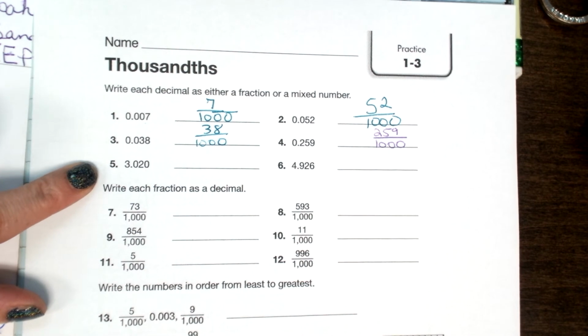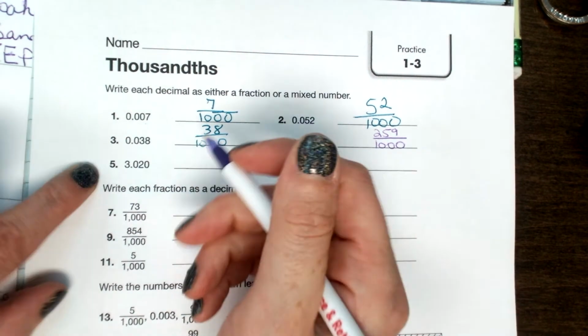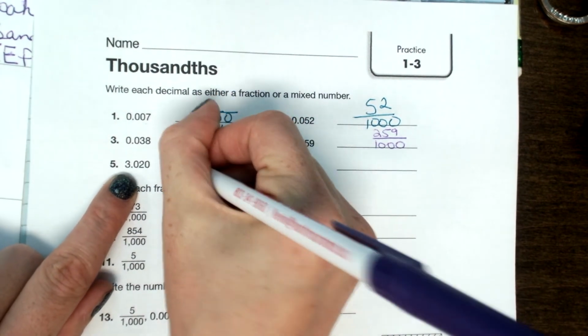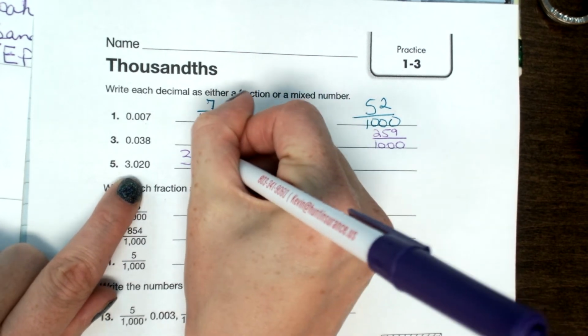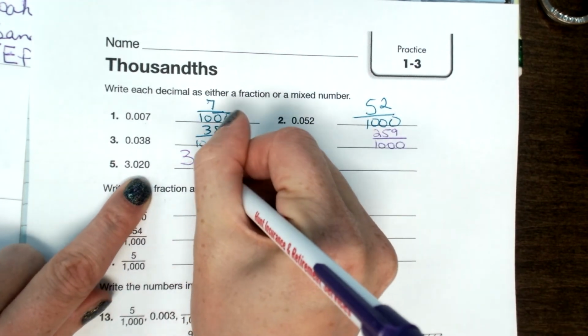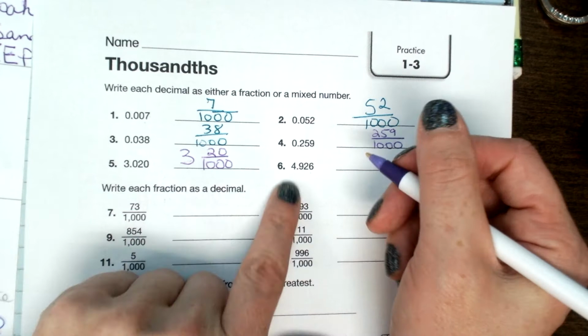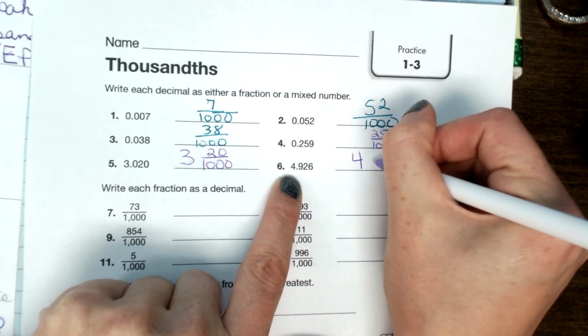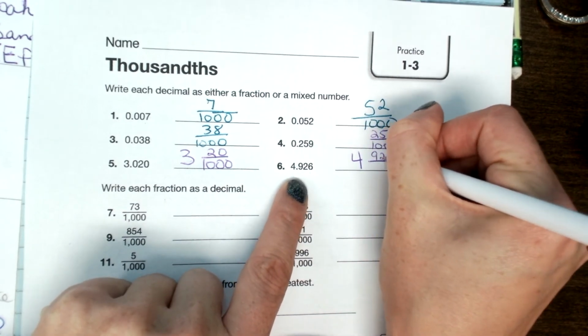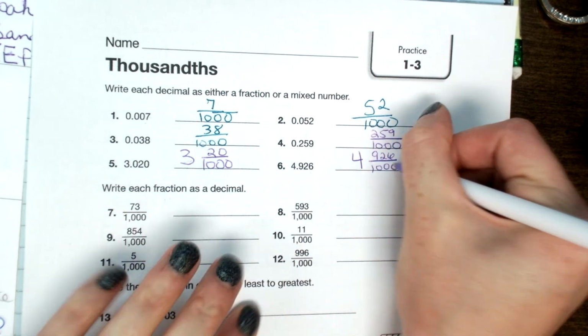All right, number 5 and 6 are both mixed numbers. So this is written as 3 wholes and 20 thousandths. Remember that last number there, that's your thousandths place. Number 6, 4 wholes and 926 thousandths.